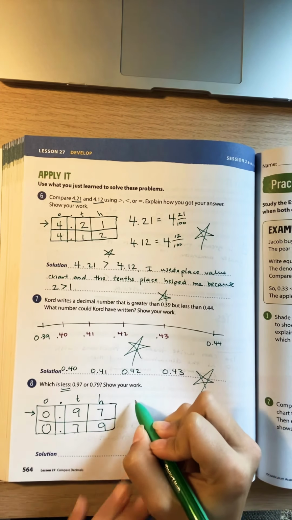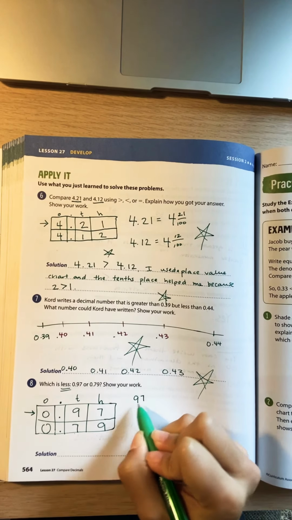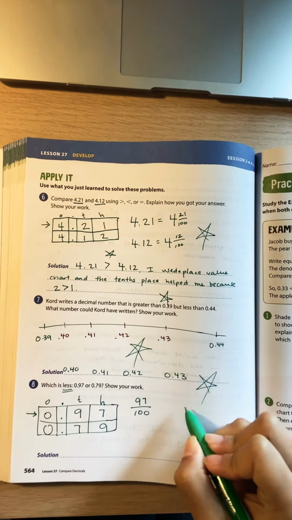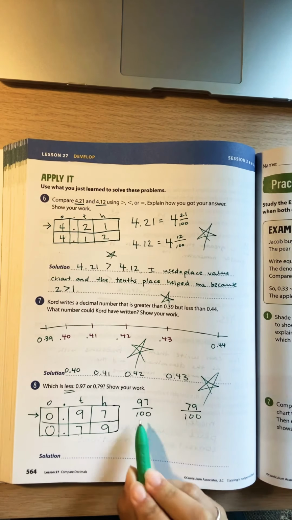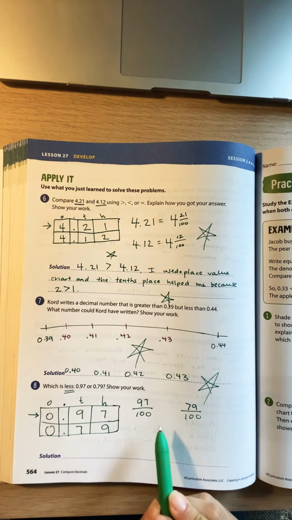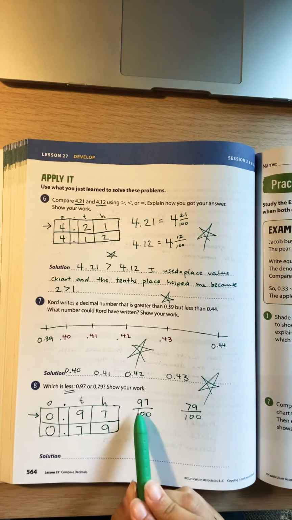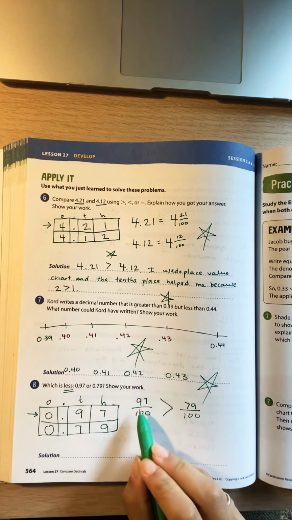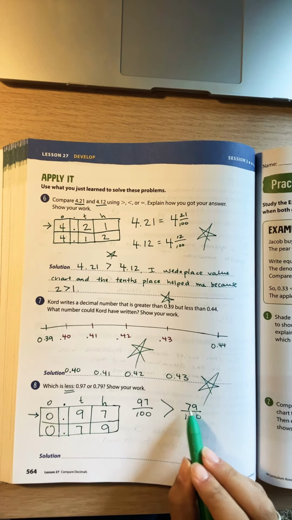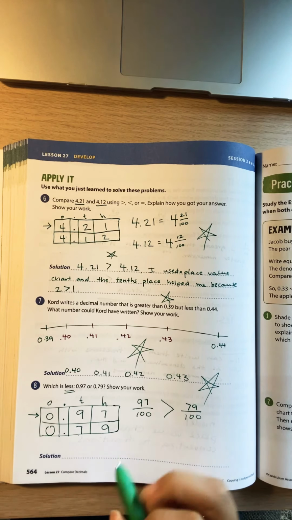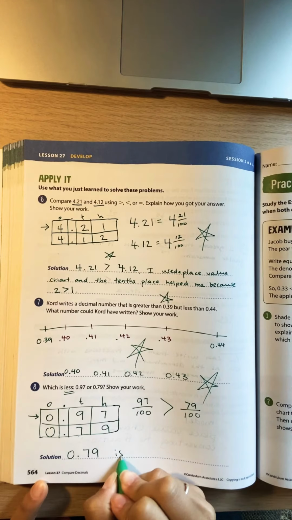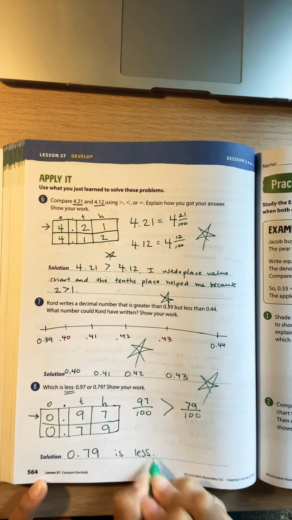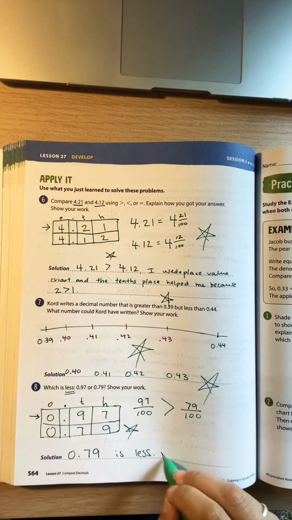I could also convert those to fractions. 97 hundredths, 79 hundredths. Because the denominator is the same, all I have to do is look at the numerator. 79 is less than 97, so 97 hundredths is greater than 79 hundredths. So which is less? 0 and 79 hundredths is less. Star for showing your work, star for your answer.